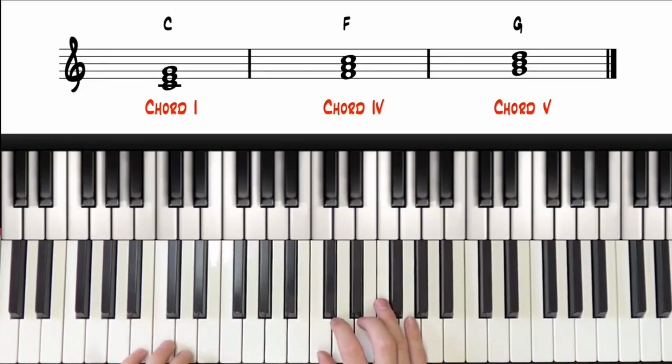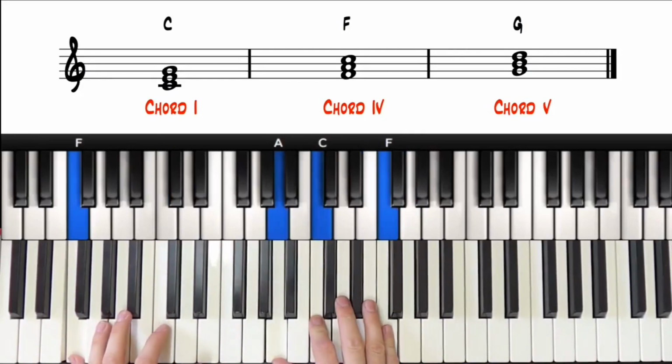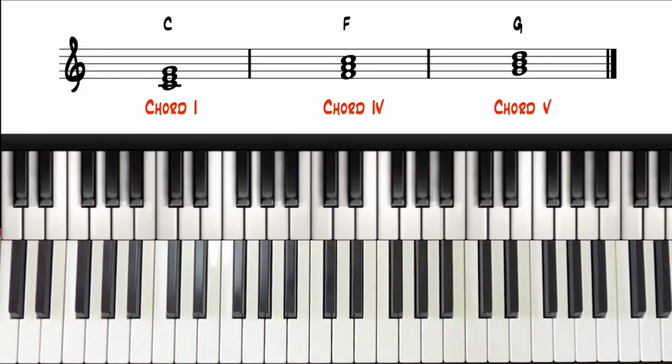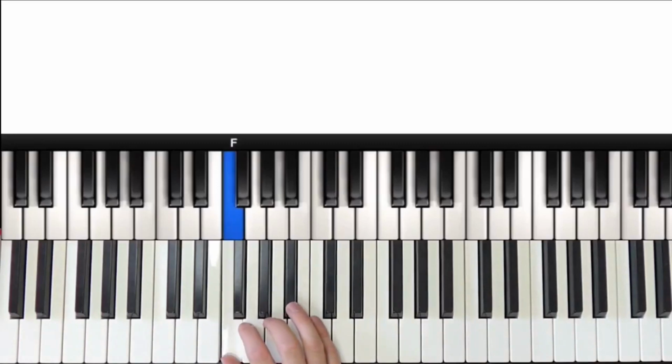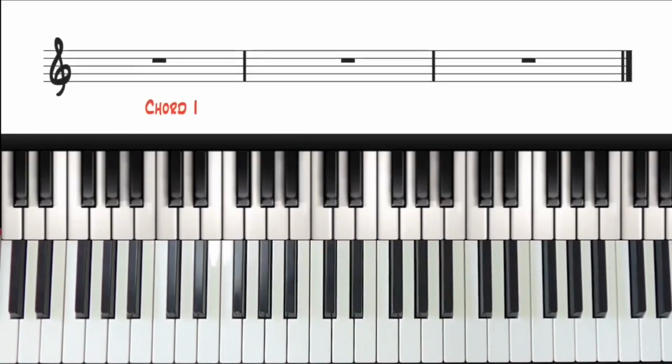So we have chord 1, chord 4, and chord 5. This is all the information we really need to transpose the chords. If we move to the key of F major, we now just need to figure out which chords are 1, 4 and 5. Hopefully we know that chord 1 in F major is going to be the chord F major.